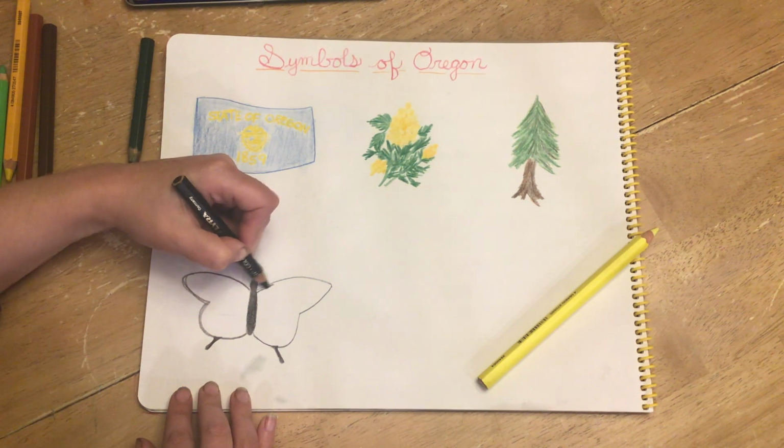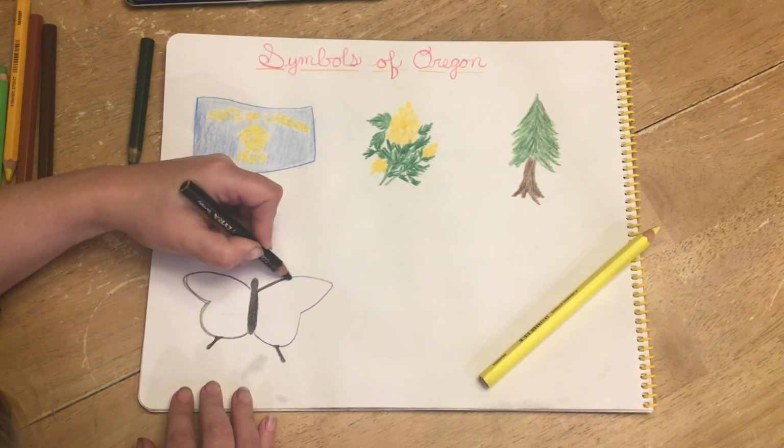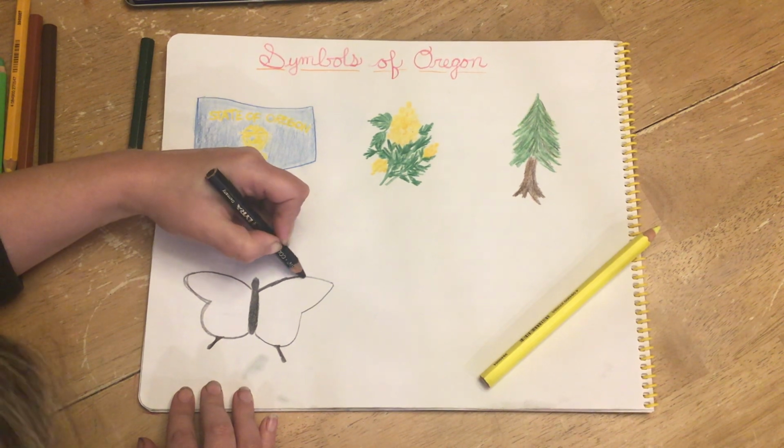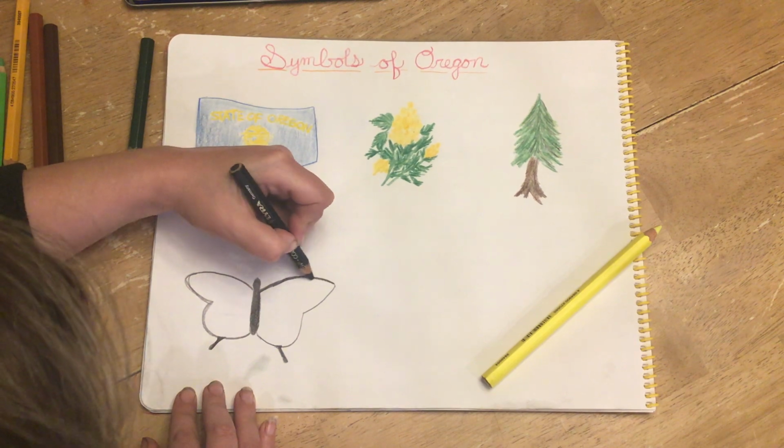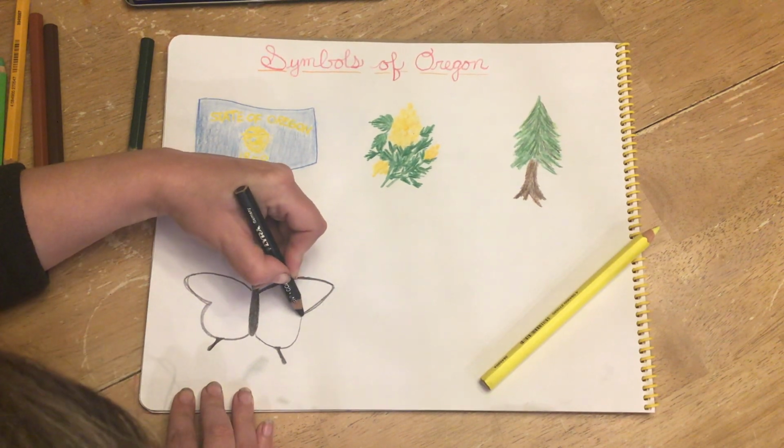So I'm just going to thicken up this black line all around the edge of my wings.